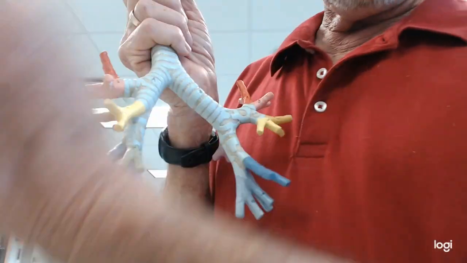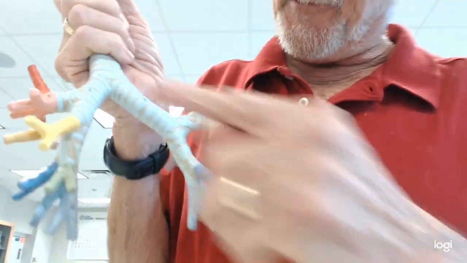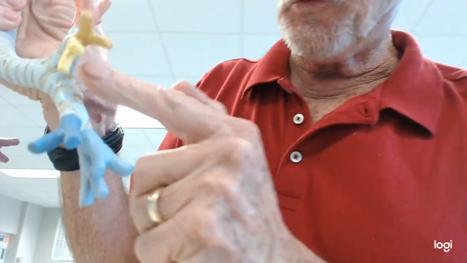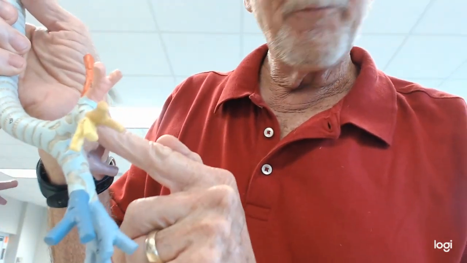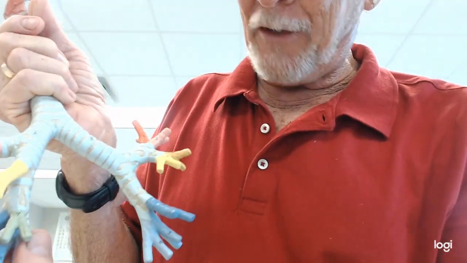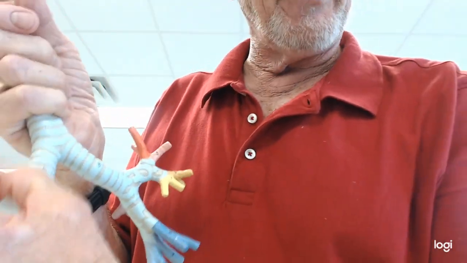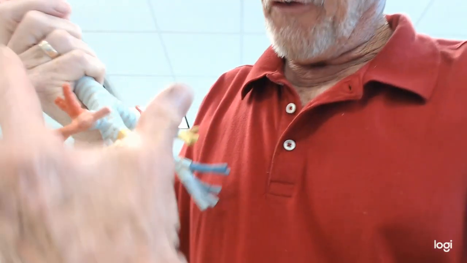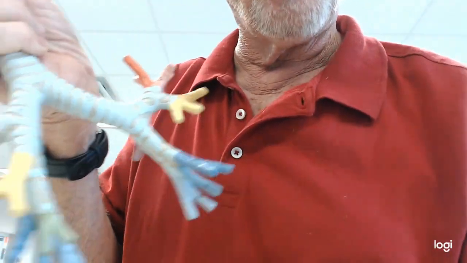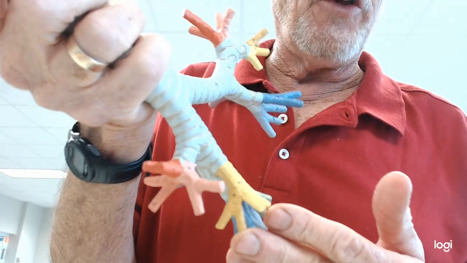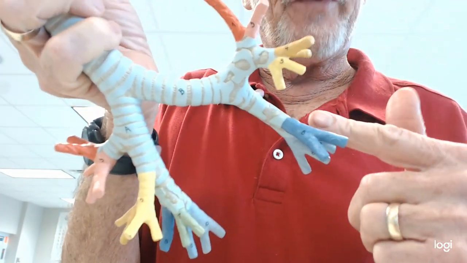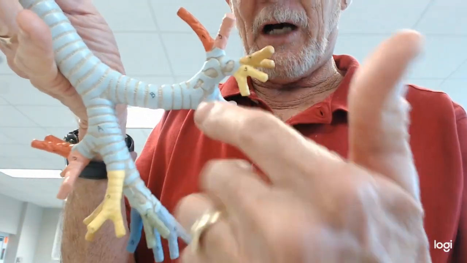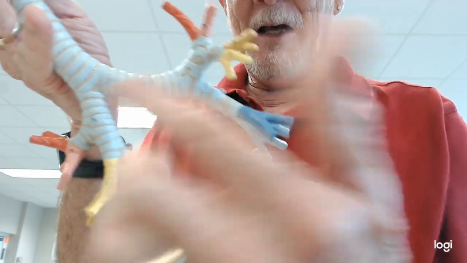Since we have 3 lobes on the right and 2 lobes on the left, you have 3 lobar bronchi, 1, 2, 3 on the right. You have 2 lobar bronchi on the left. And when you get out to these little colored guys, these go out to the segments. The segments in the lung are parts of each of the lobes. So the colored ones on this model, which is the one I would probably use for that structure, are called the segmental bronchi. So trachea, right and left primary bronchi, lobar bronchi, segmental bronchi.